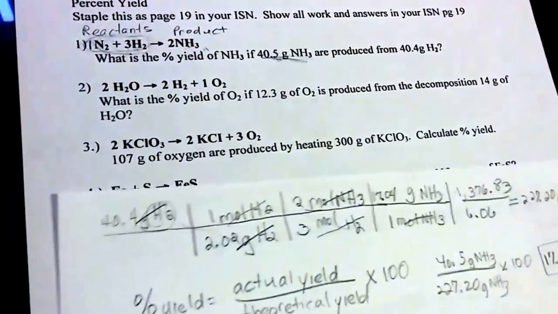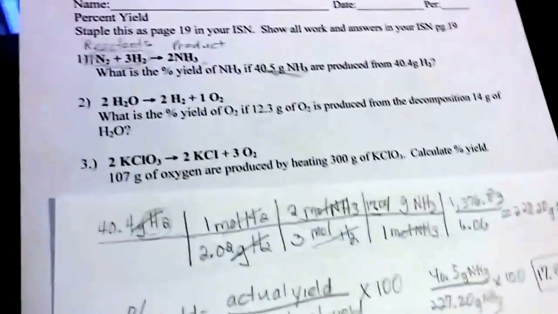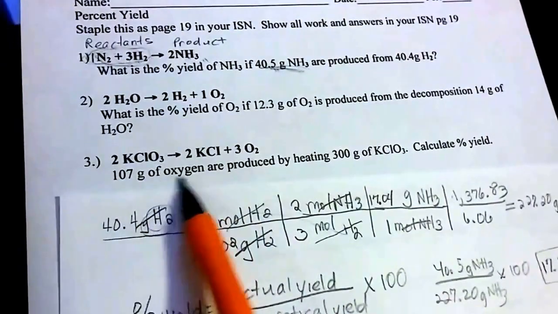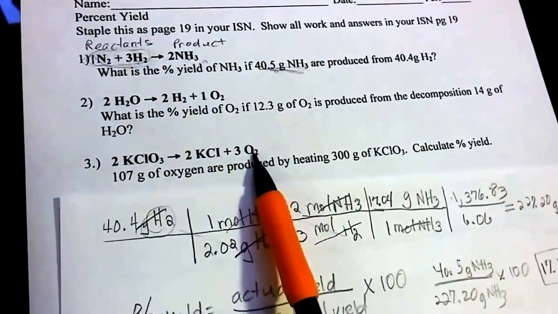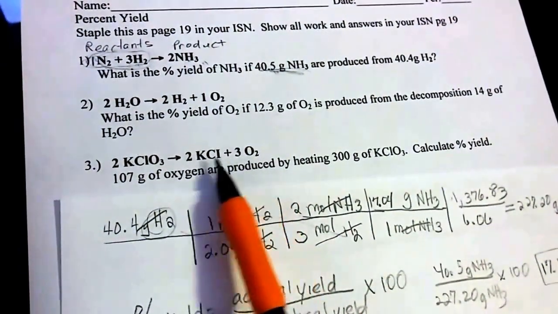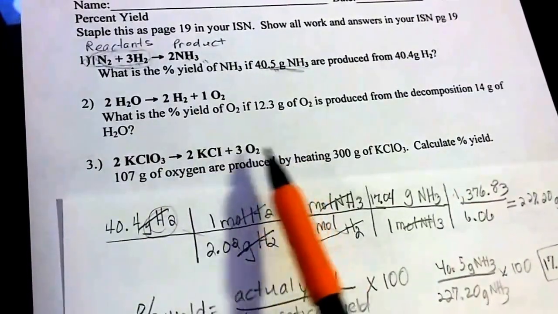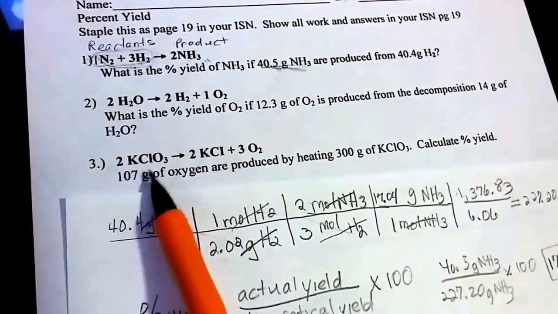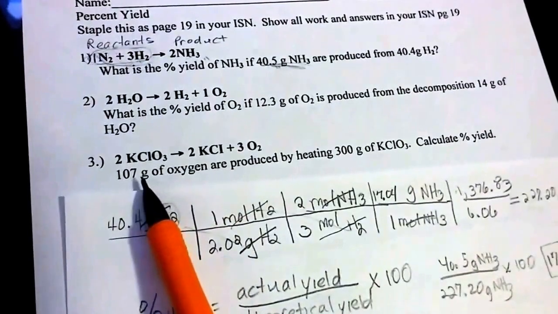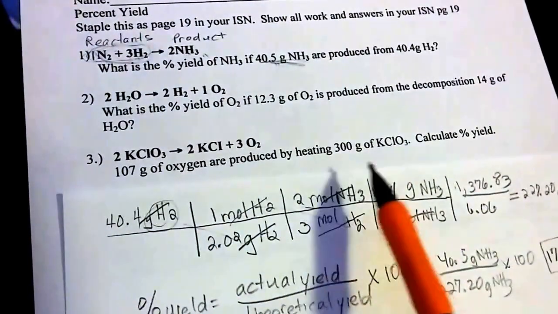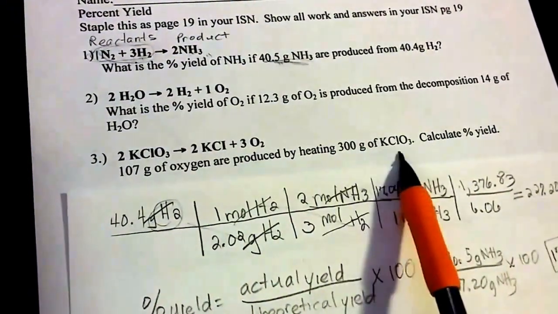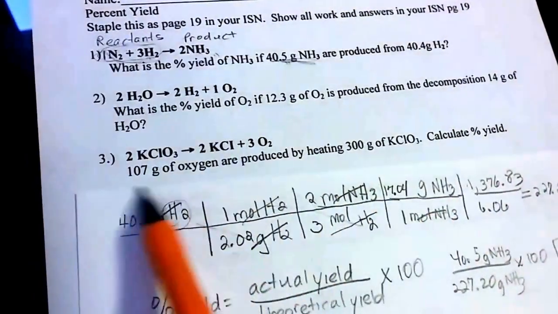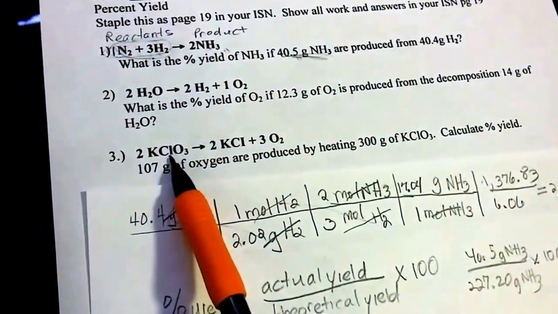And then if you go on for number 3, it says 107 grams of oxygen. Oxygen is over here on the side of the products. And again, we don't want to start with the one on the product. We want to start with anything that's in the reactants. So we skip that because that's going to go again in the actual yield. But this one says 300 grams of potassium chloride. So that's going to be where we start.